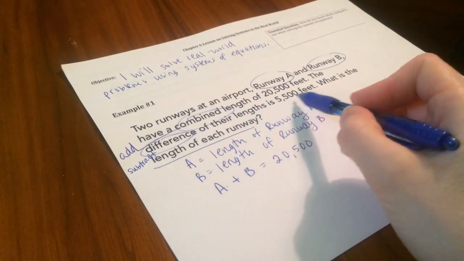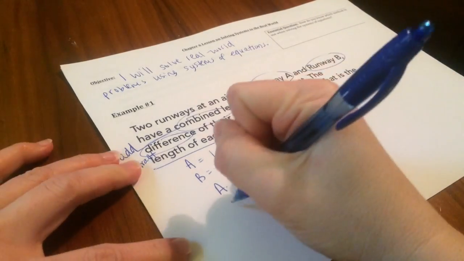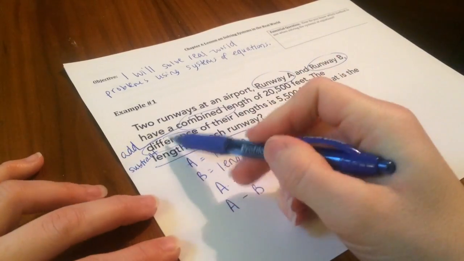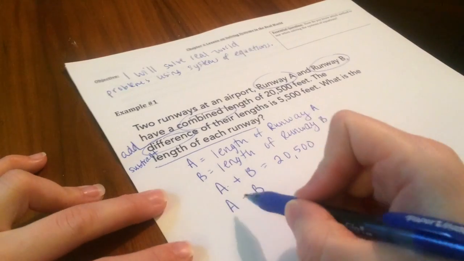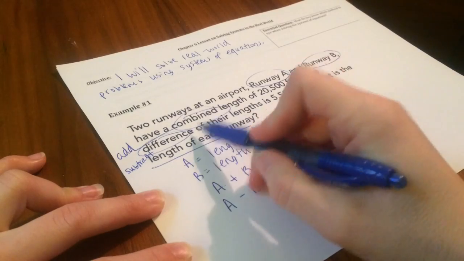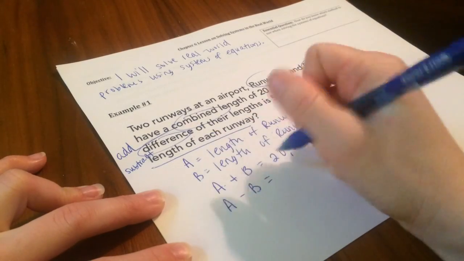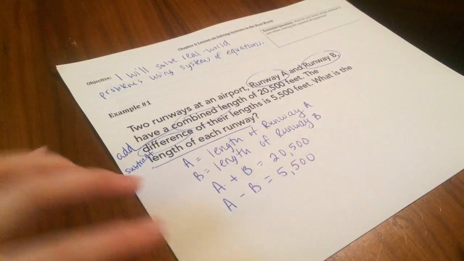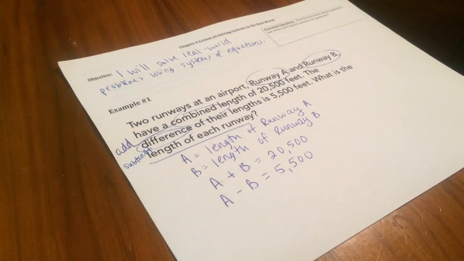So the difference of their lengths is 5,500 feet, meaning when you take their lengths and you do runway A minus runway B, it equals 5,500. So we just set up our system of equations.